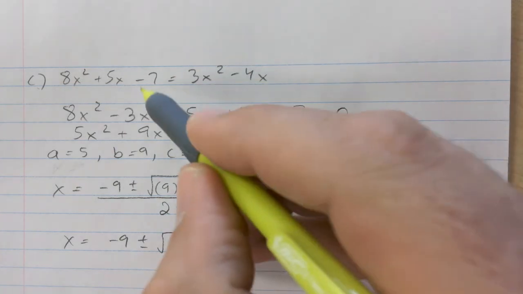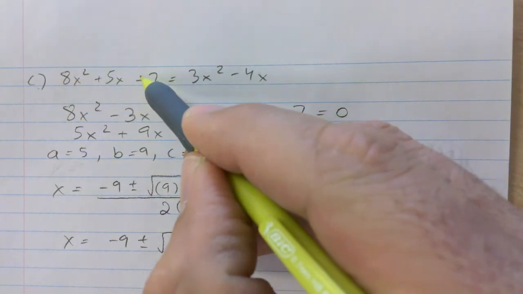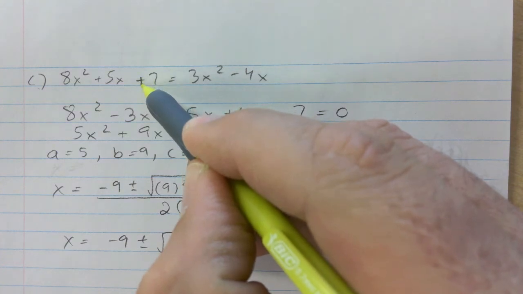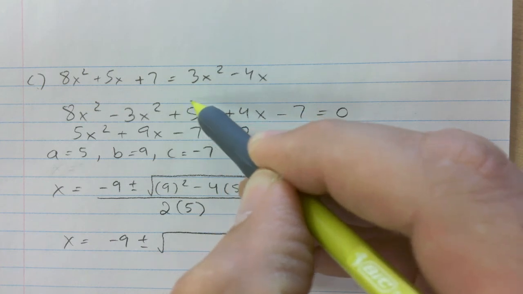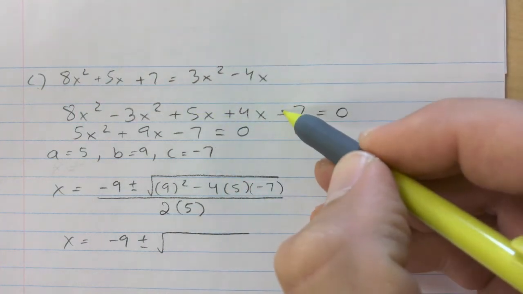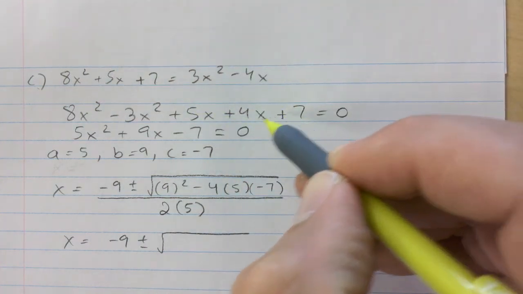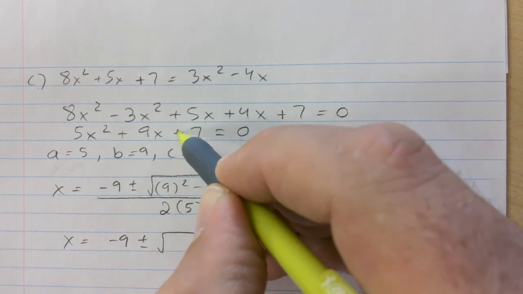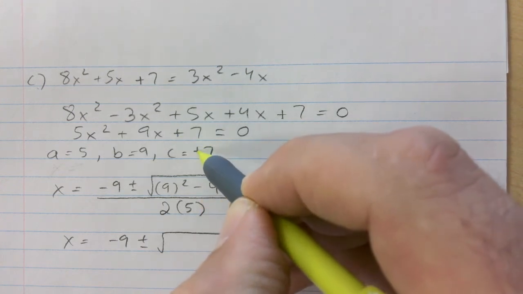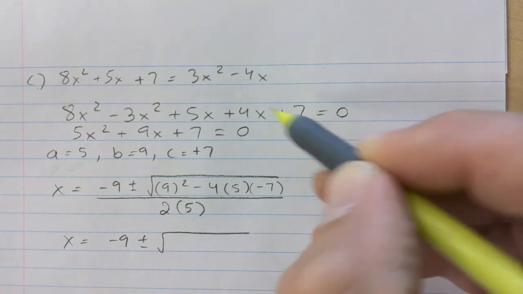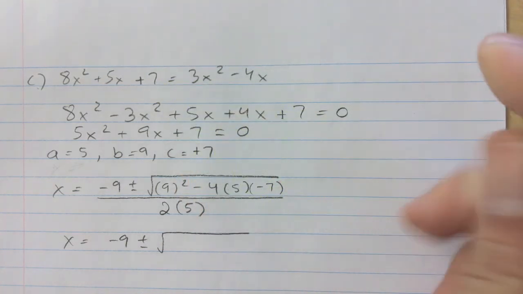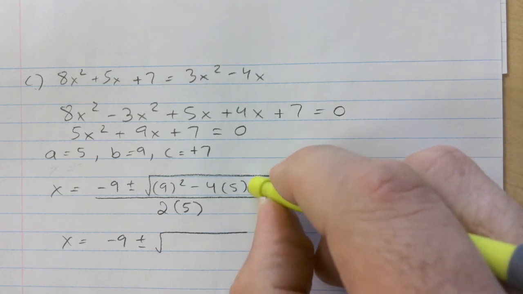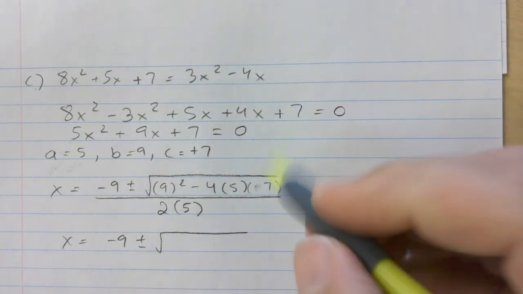So go back to the top, make this positive. That 7 is positive, meaning you got to follow it and make it positive everywhere, because it stays on the left side the whole time. So that 7 is positive, so that means that in this formula it will also be positive.